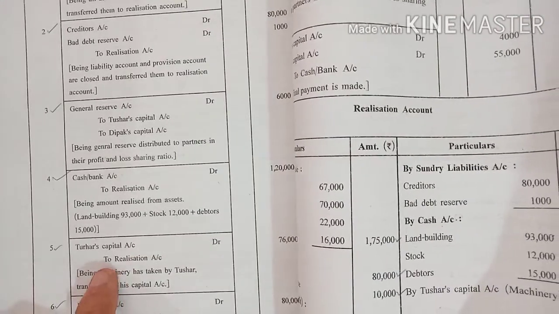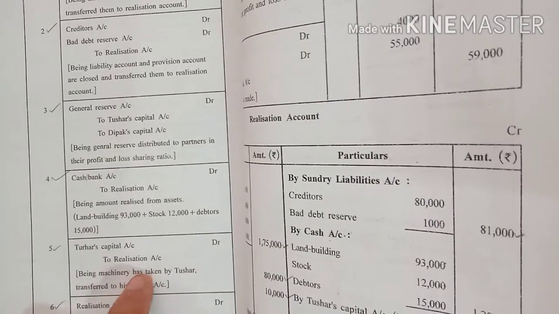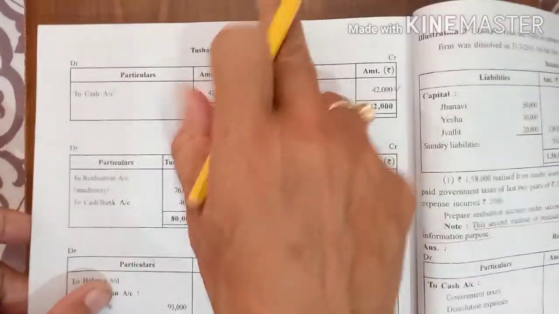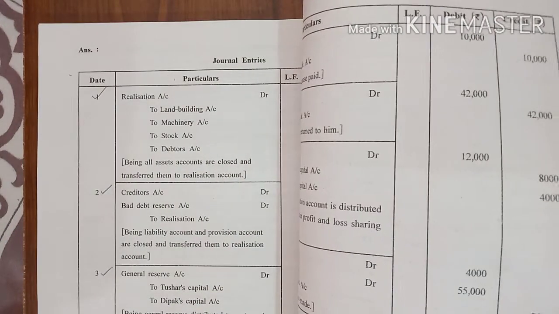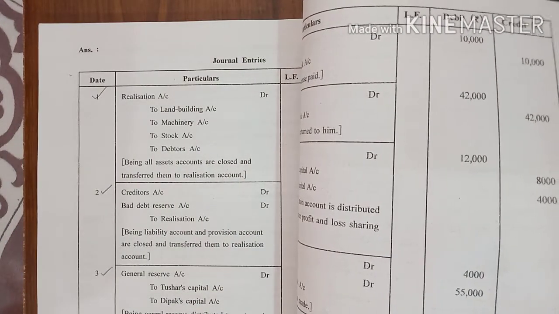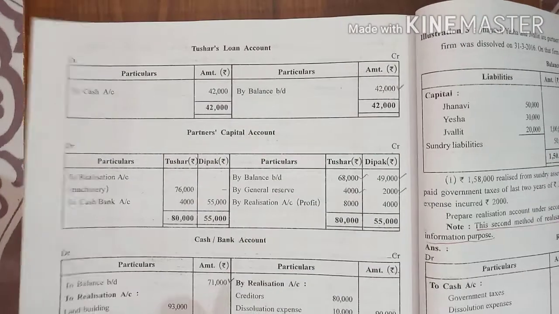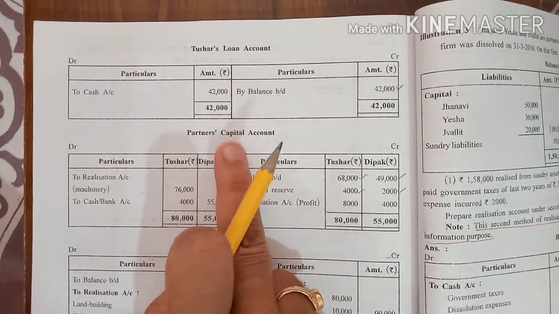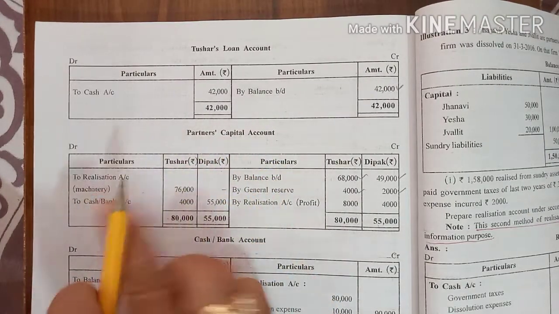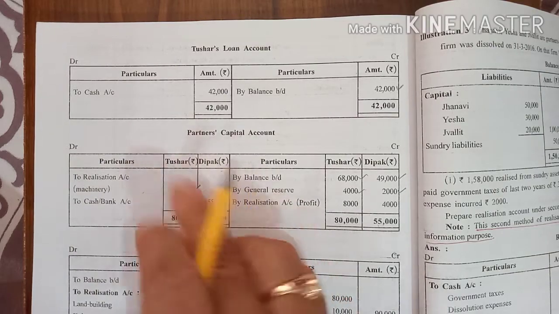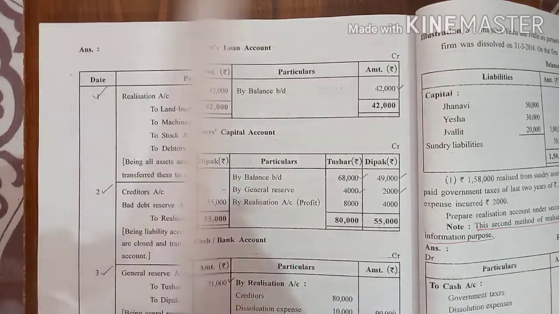Next, number 5. It is given Tushar's capital account debit to realization. It will affect Tushar's capital. This is Tushar's capital account. Here, Tushar's capital account debit to realization 76,000.